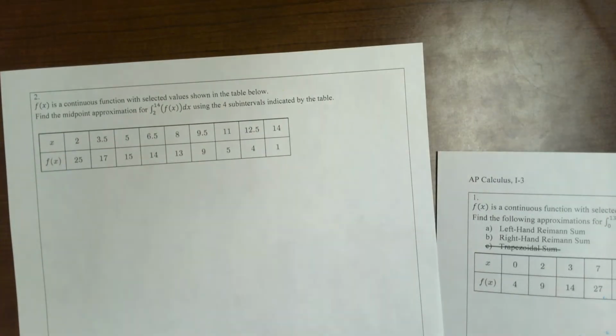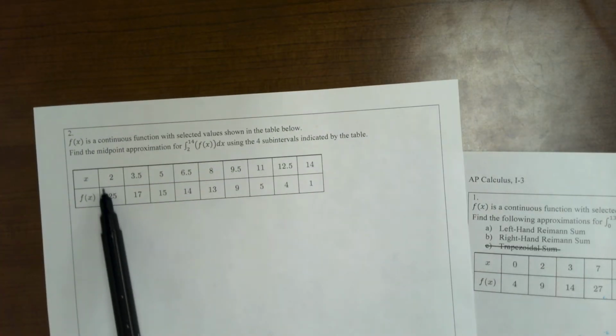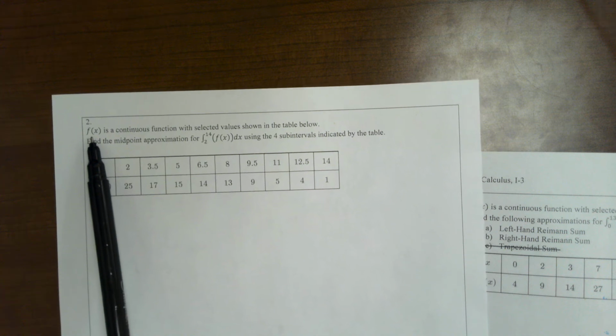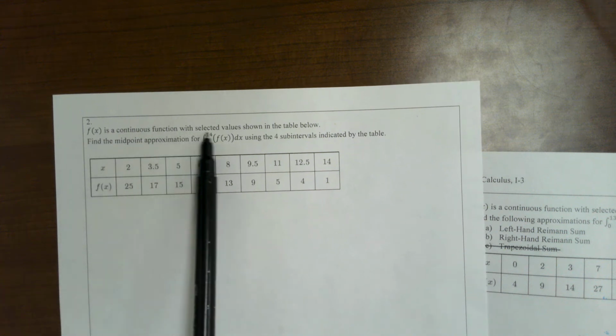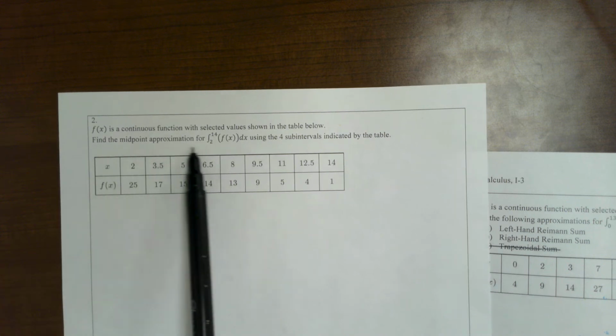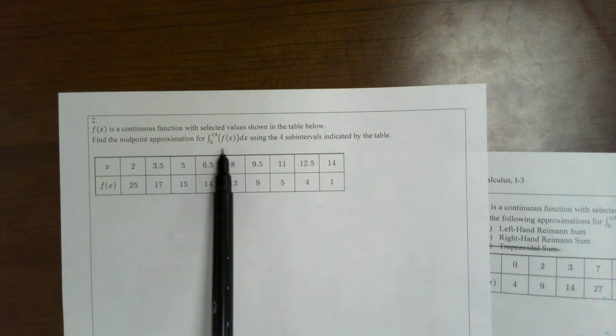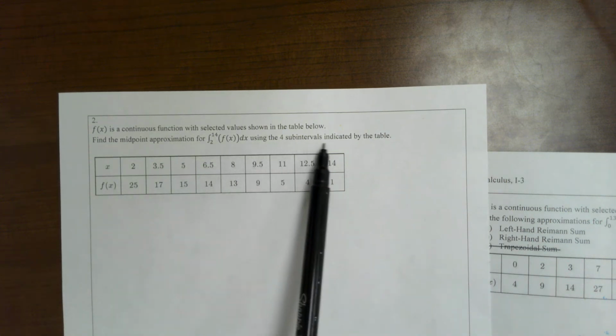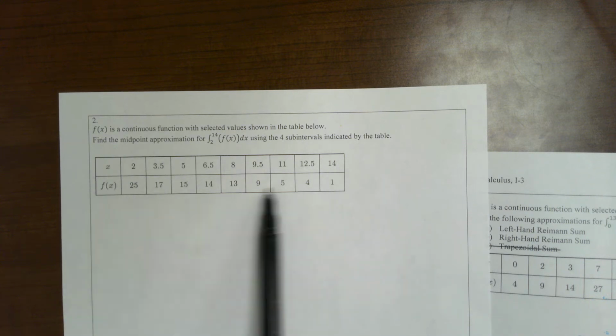Now there is another type of way of determining the heights of the rectangles. So we're going to do one more little example. This will be short. f of x is a continuous function with selected values shown in the table below. Find the midpoint approximation of this integral using the 4 subintervals indicated by the table.